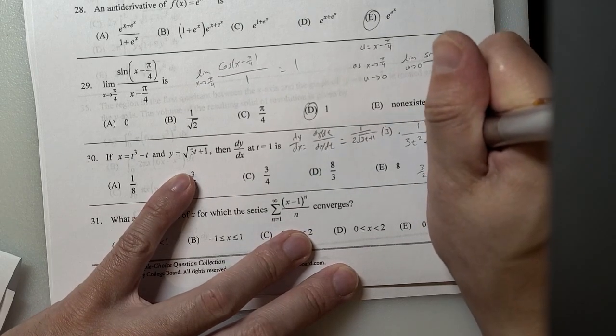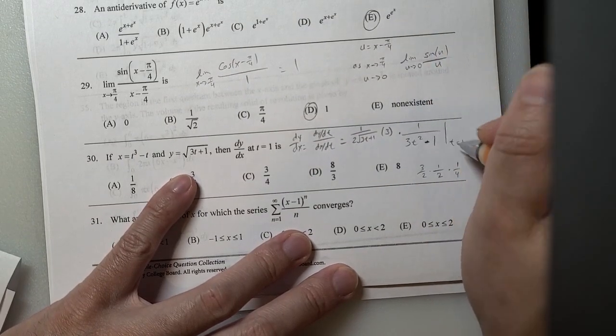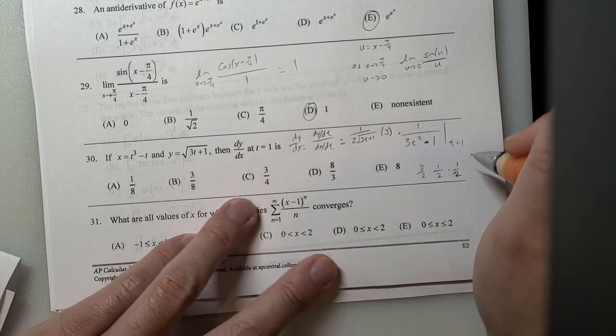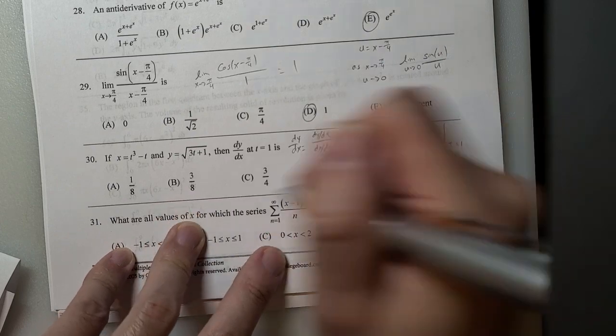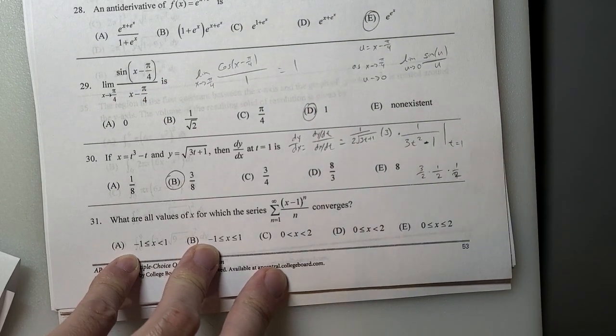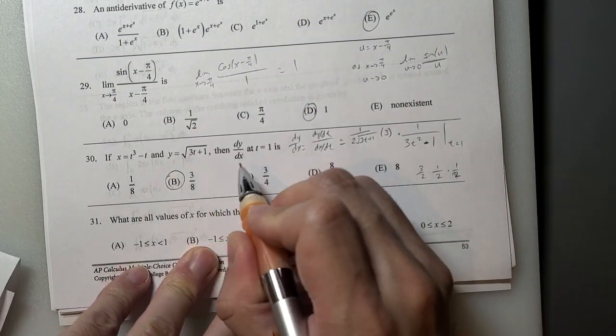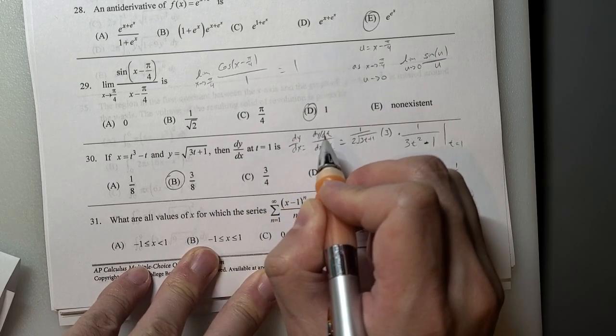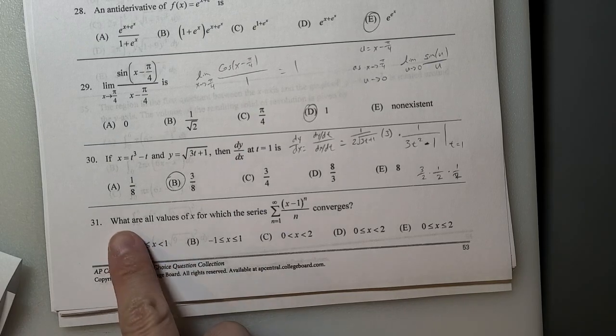It should be a minus, sorry. I think that's why. So then that is 3 over 8. 30 is B, yes. Okay. So the key here was just remember dy dx is, for parametric equations, dy dt over dx dt. Because you can think of it as the dt's would cancel. Okay.